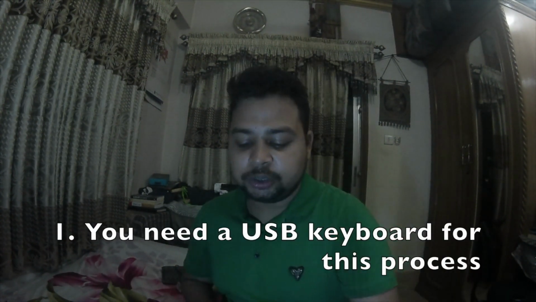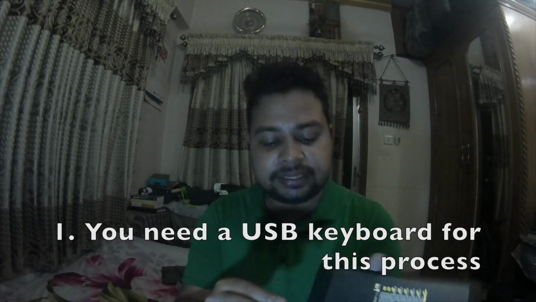When I bought this tab, I also got a keyboard, which is this thing. The keyboard has a port, like an Android port, which goes really smoothly with this tab.